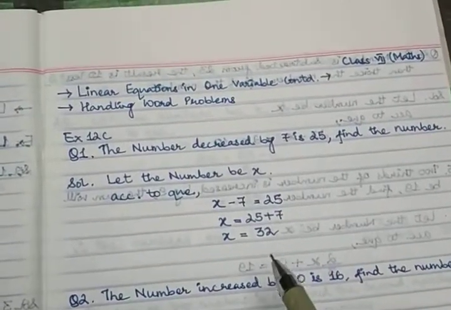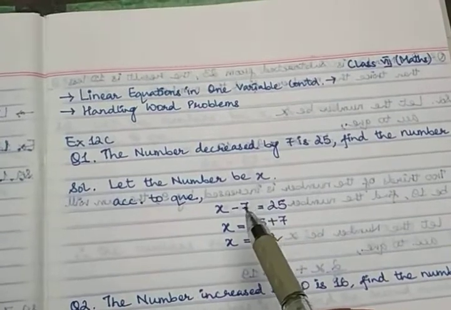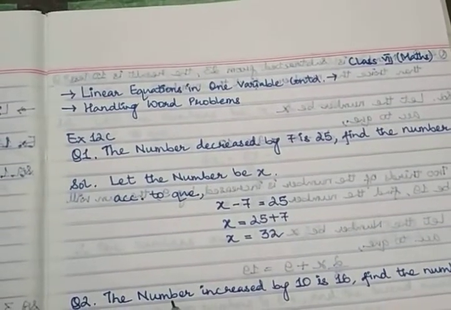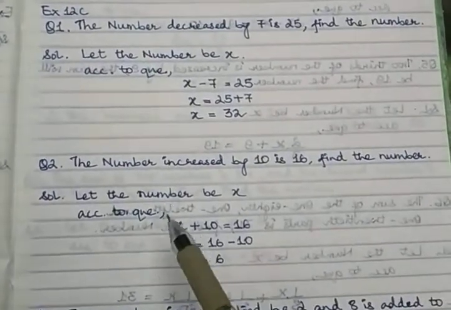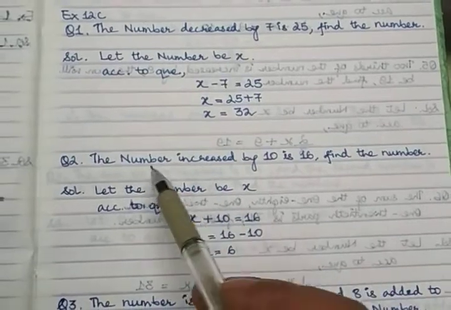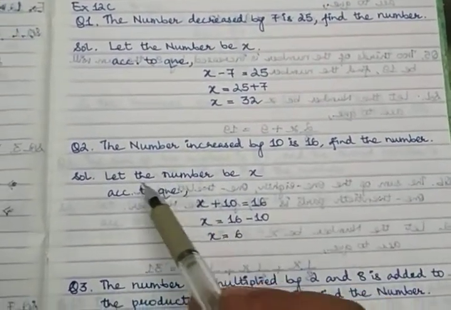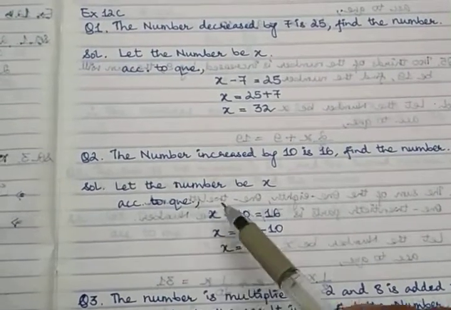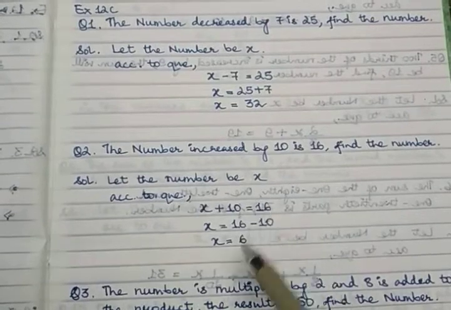All you need to do in this one is please try to plot the equation correctly. That is the most important thing out here. For question number 2, what we have is the number increased by 10 is 16. Find the number. Again, let the number be x. Increased means what? Add, isn't it? So according to the question, x plus 10 equals 16.